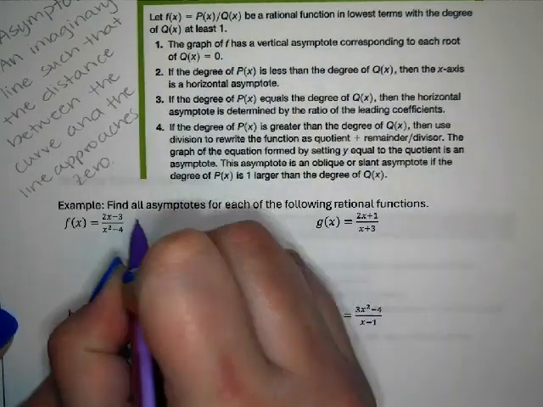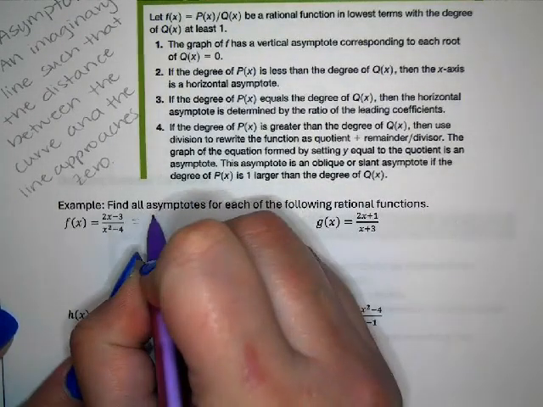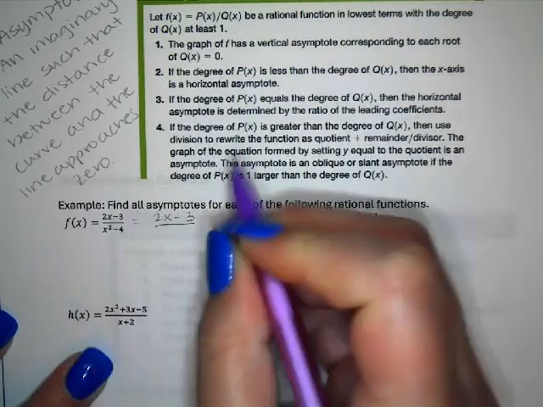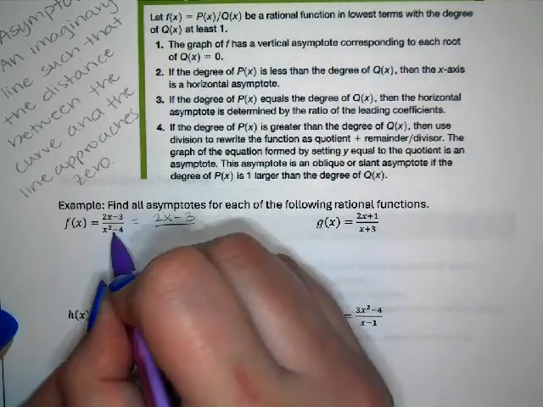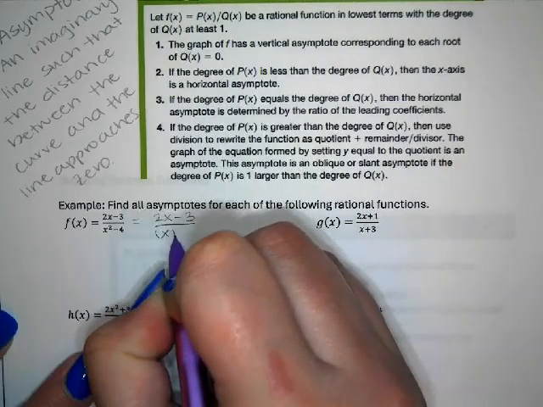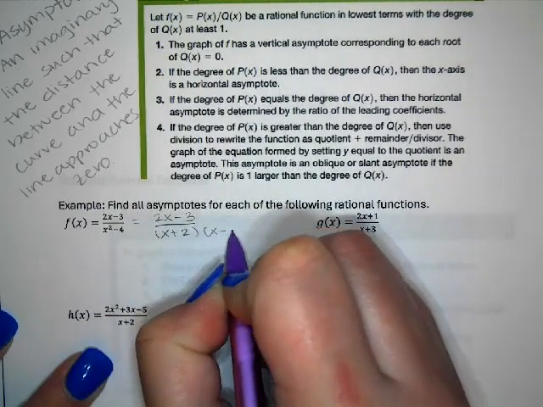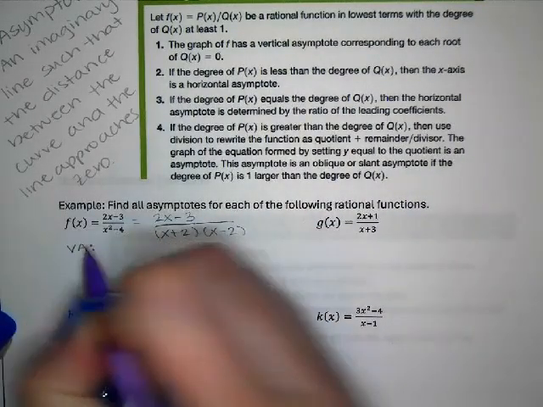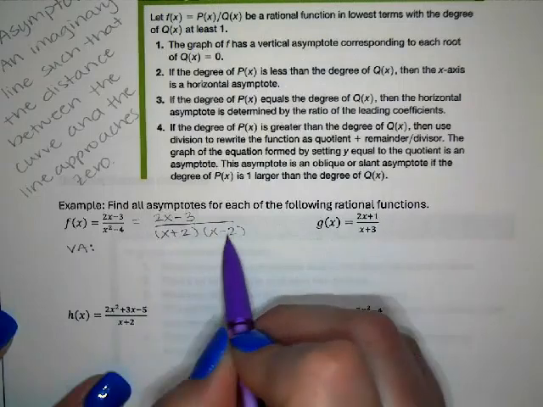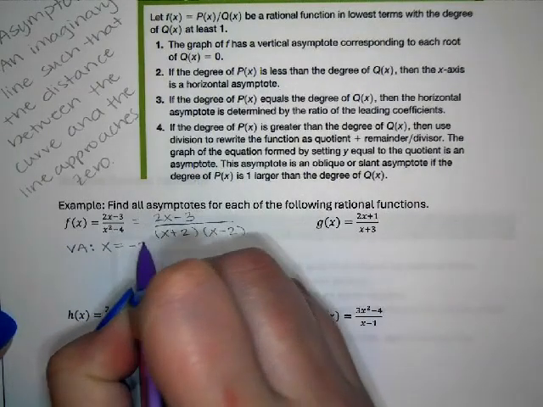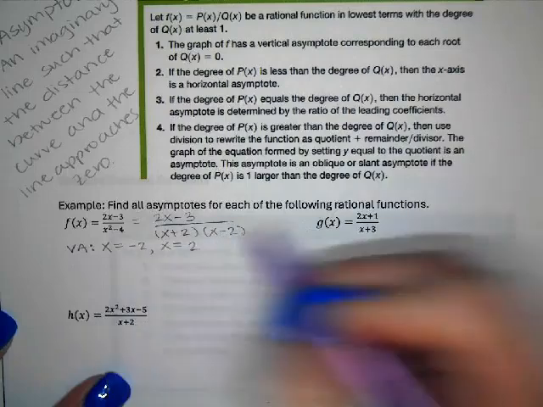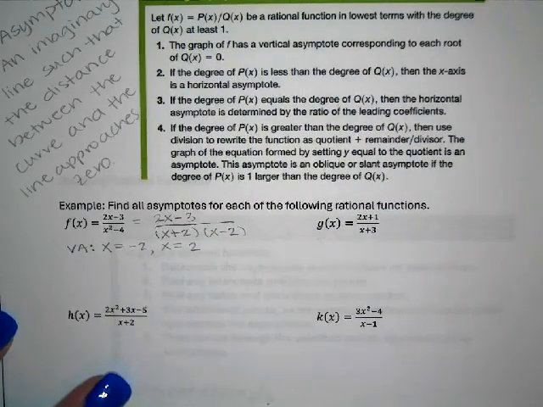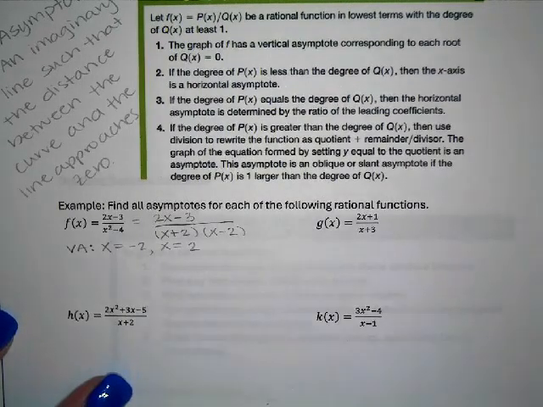So for this first one, we have 2x minus 3 in the numerator, and in the denominator we can factor that. That's difference of squares, so that would be x plus 2, x minus 2. And so for this function, we have two vertical asymptotes. The vertical asymptotes are at -2 and +2. So you look at the x values that would make the function undefined because they would make the denominator equal 0. And those values at this point are the vertical asymptotes.